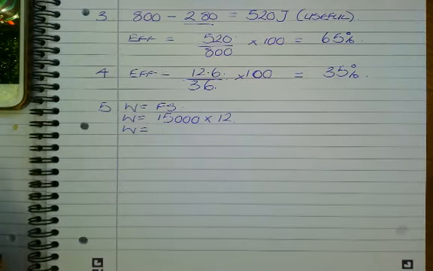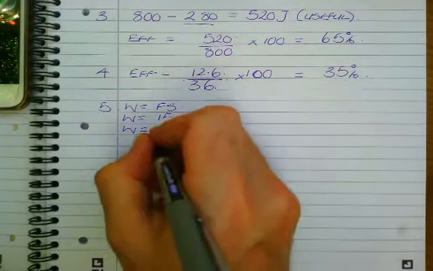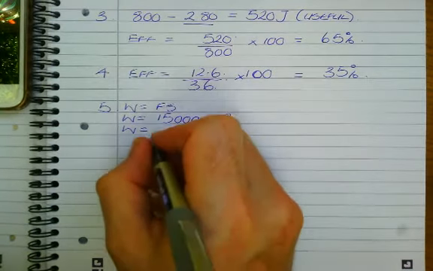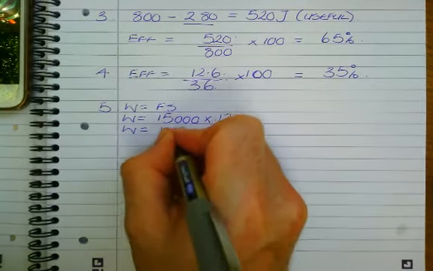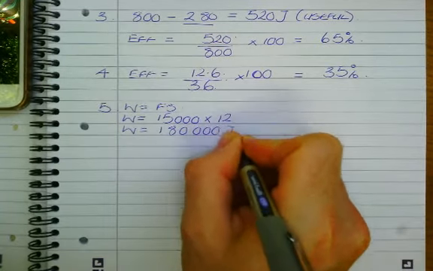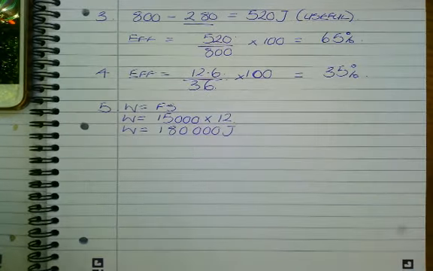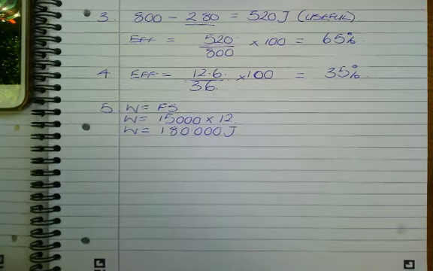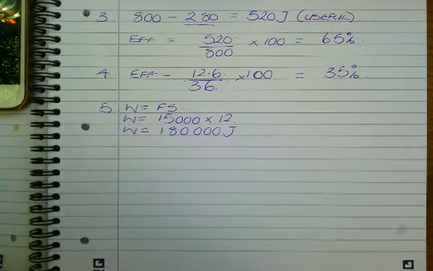That's quite a large height for a car to be winched, but never mind. So that's given us a work done of 180,000 joules of work winching it to that height.